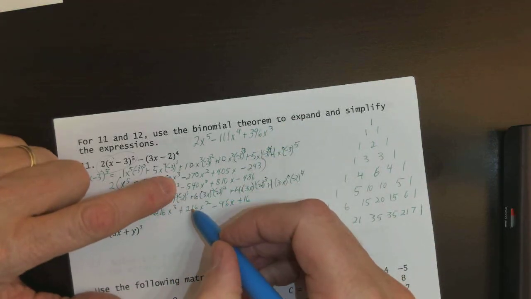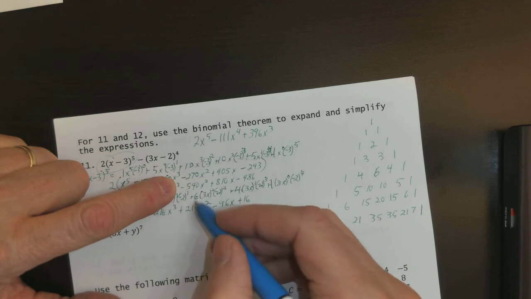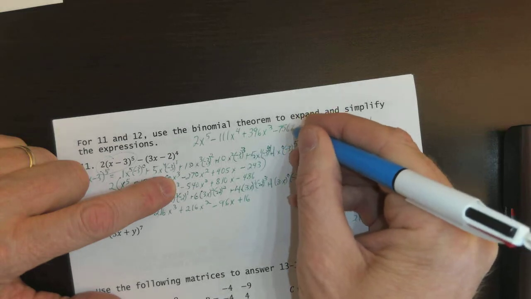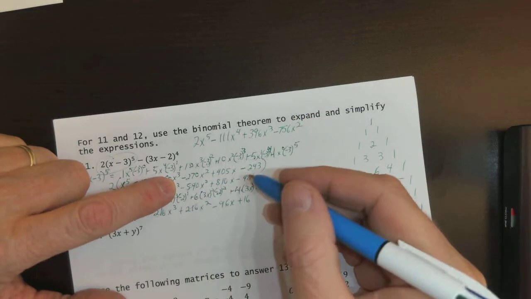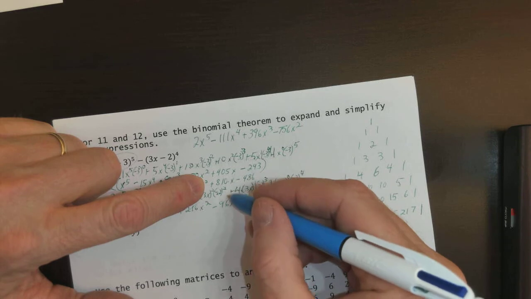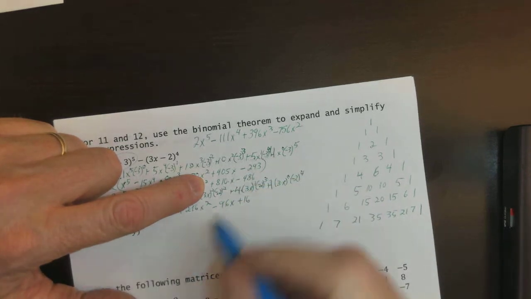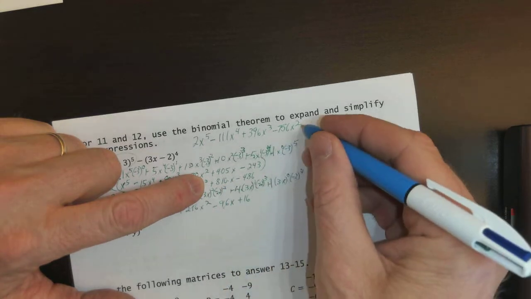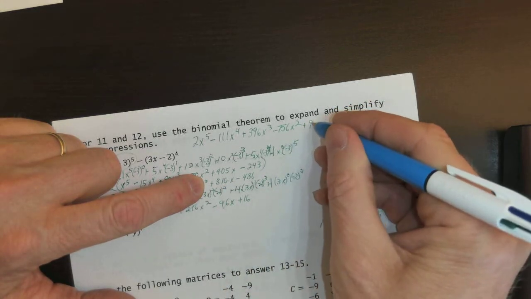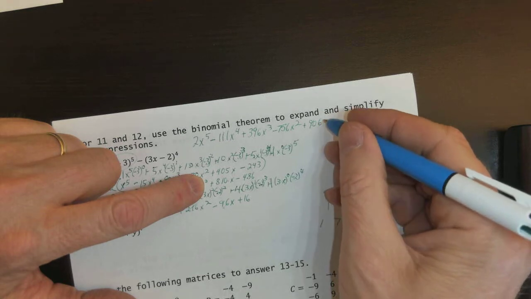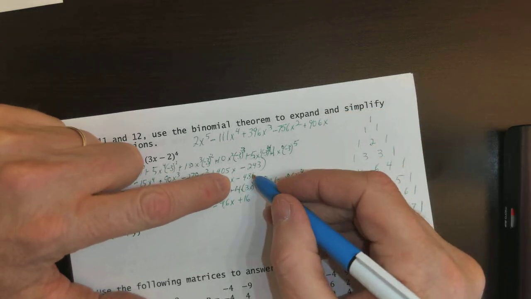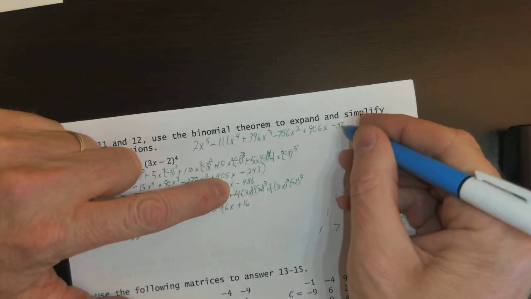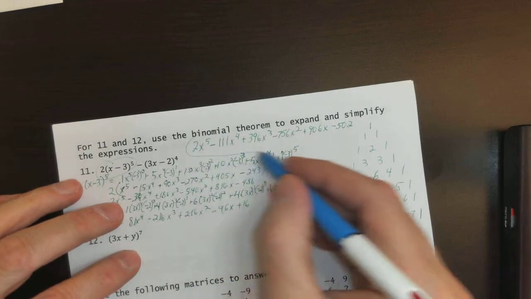Negative 540 minus 216, that is negative 756x squared. 810 plus 96 is 906x. Negative 486 minus 16 is negative 502. I think that's the answer.